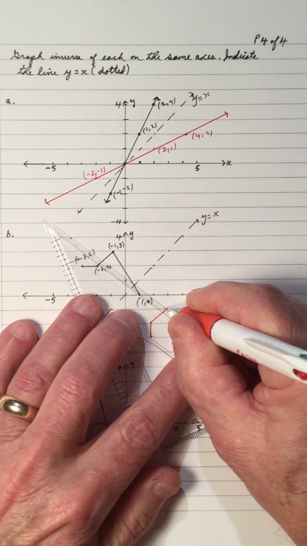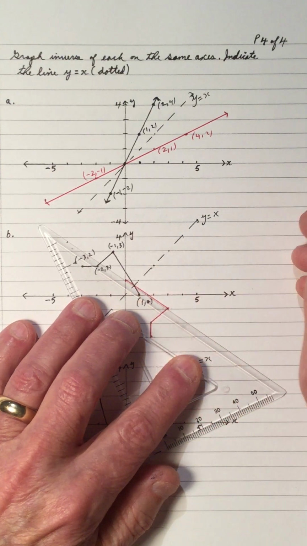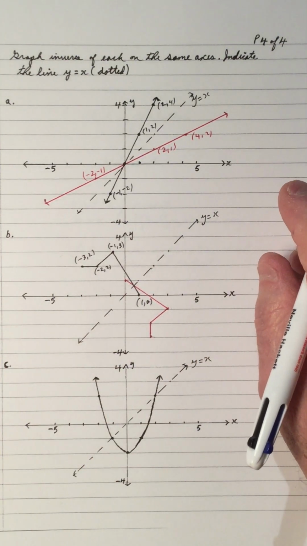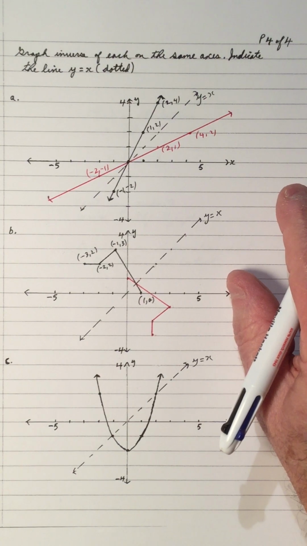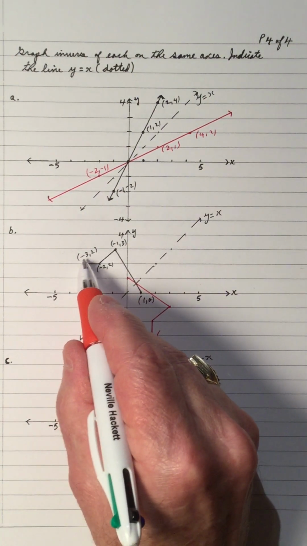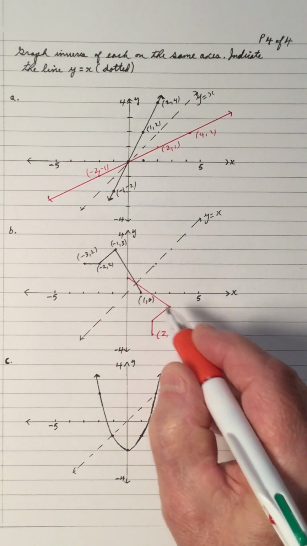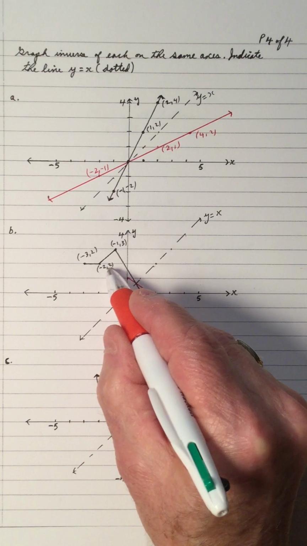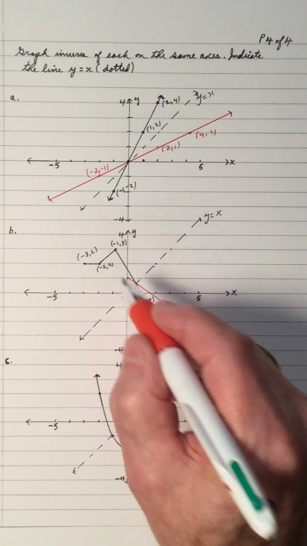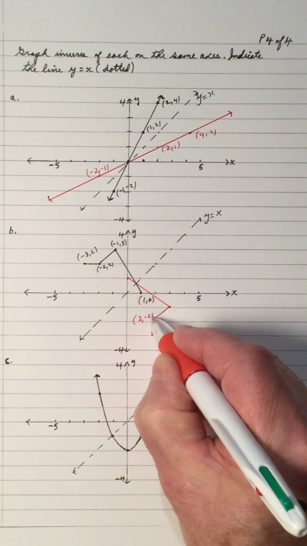Again, I'm just illustrating that going from point to point indicates the inverse. So this one here is -3, 2. This is 2, -3. And this one here is -2, 2 is 2, -2. So this point here is 2, -2.